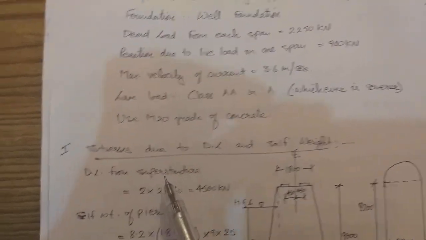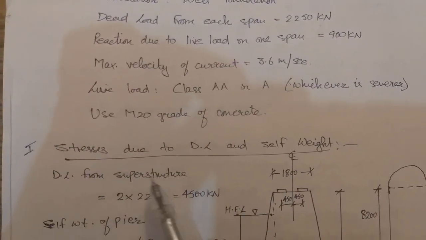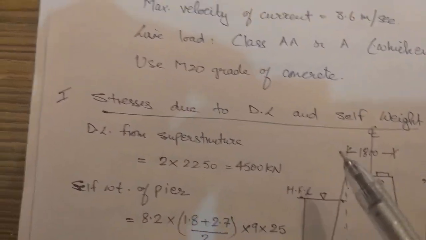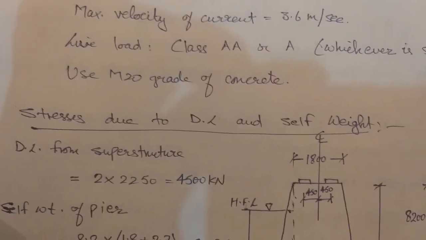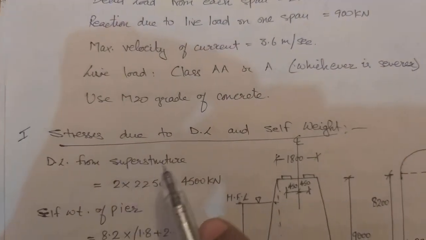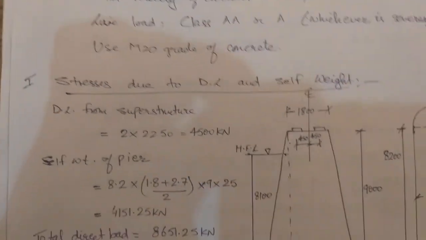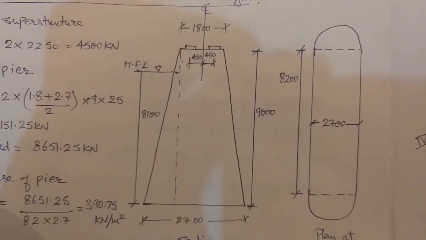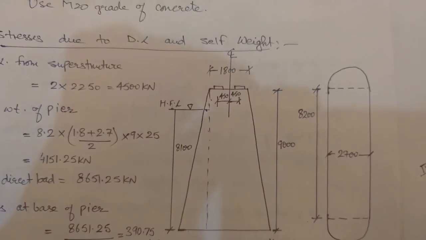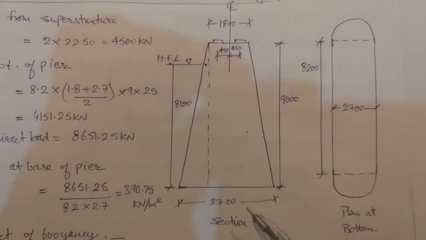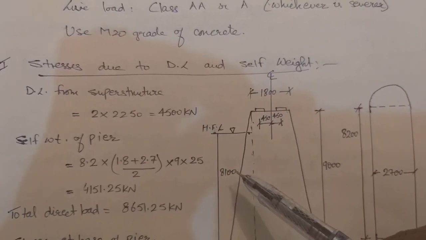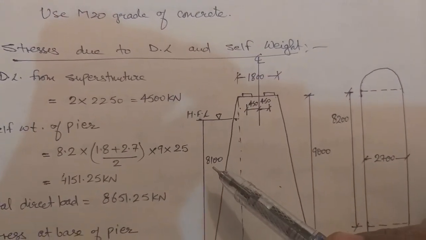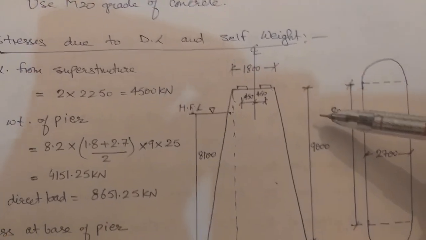Stresses due to dead load is the first case. We will be calculating the stresses due to all the loads, and then we are going to compare these with the permissible stresses, which are given to us as the compressive stress and the tensile stress. So the first case is the stresses due to dead load and self weight. This is the figure where we have the section of the pier, where it is 2700 at the bottom and 1800 at the top. HFL is given to us as 18. This is in elevation 8100, and the overall height of the pier is 9000.